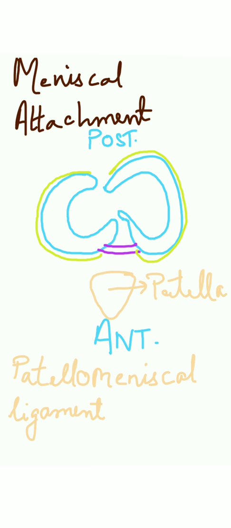At the periphery, the menisci are attached to the tibia by the coronary ligament. This is the patella and the menisci are attached to it by the patellomeniscal ligament. This is the joint capsule. Guess the name of the meniscus.